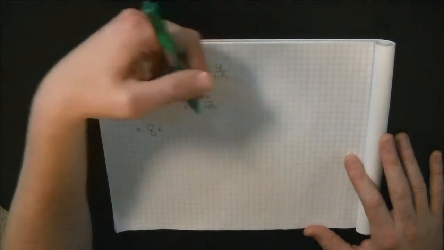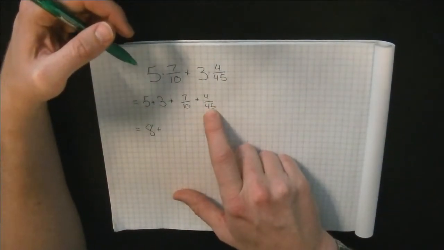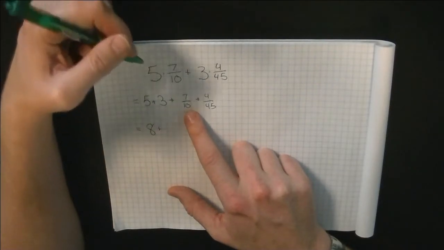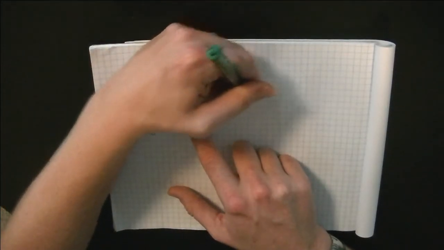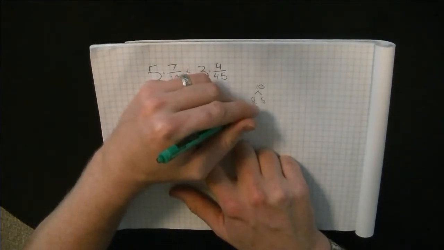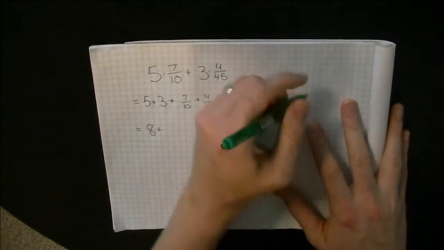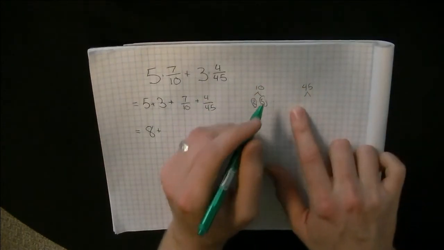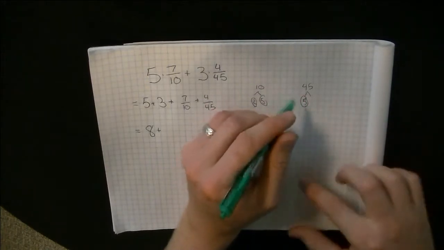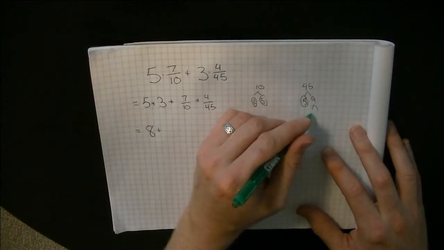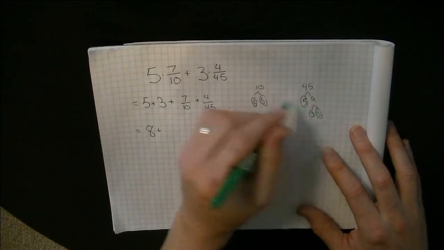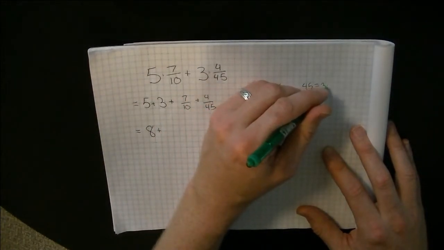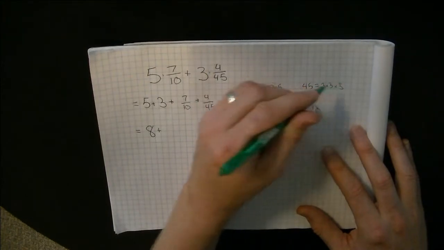Well, what I could do here is look at what are the prime factors, right? I know 10 is 2 times 5, and those are the prime factors of 10. And I know for 45, well, right off the bat, I can tell that 5 goes into it, and 45 divided by 5 is 9, and 9 is 3 times 3. So 10 is 2 times 5, and 45 is 3 times 3 times 5.